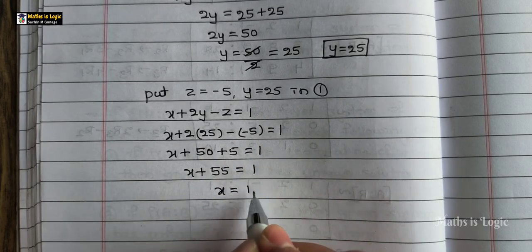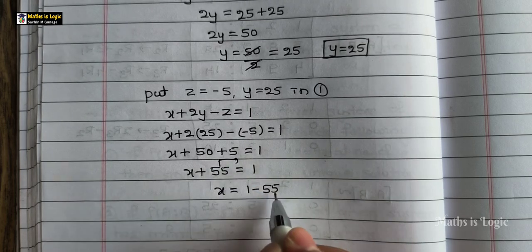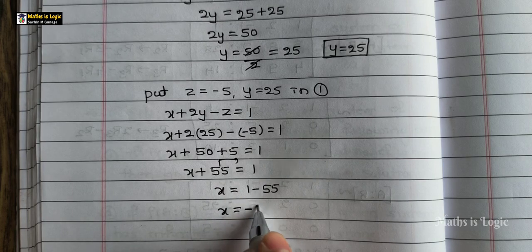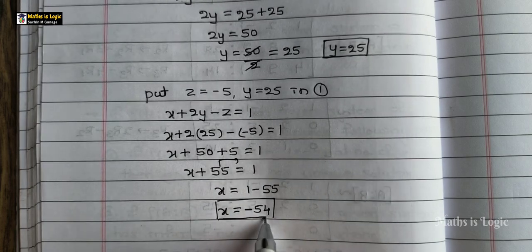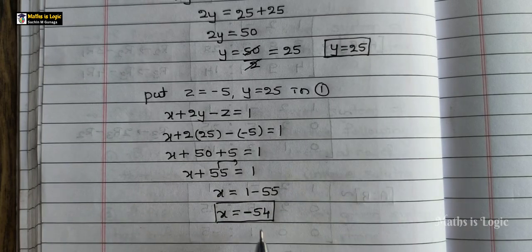Therefore x is equal to 1 minus 55. Shift. Plus 55 becomes minus 55. Therefore x is equal to minus 54. 1 minus 55 is minus 54. So this is the solution.